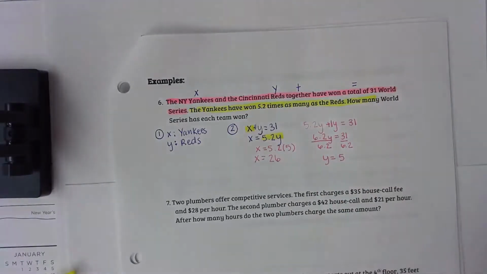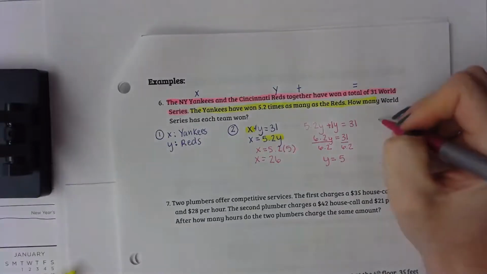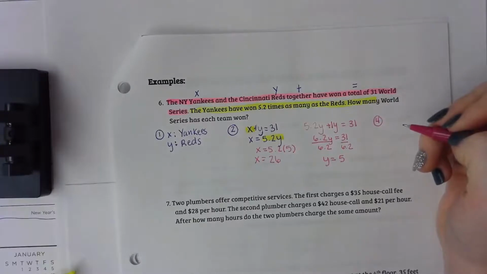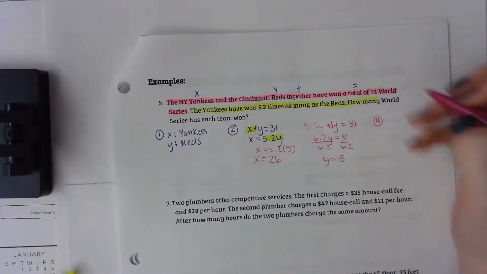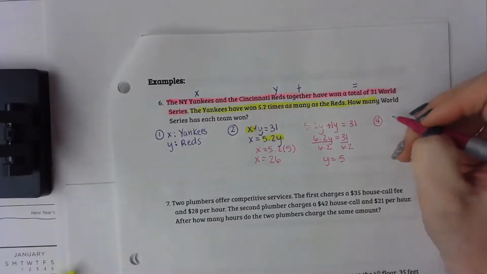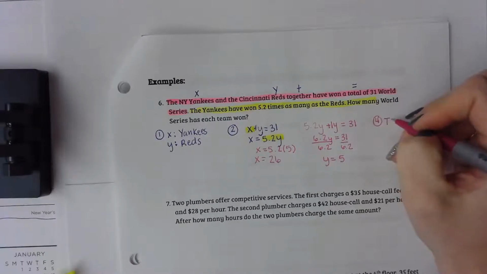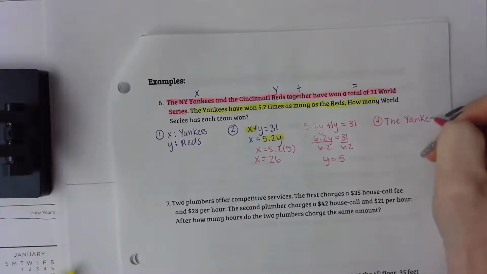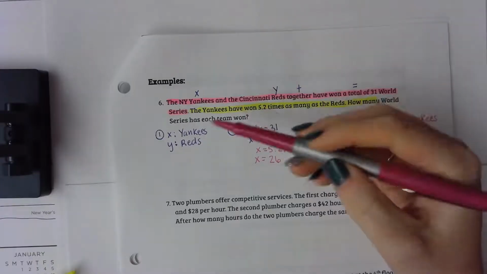So now I've solved this, so the last thing I need to do is write a sentence to answer my question. My question was, how many World Series has each team won?